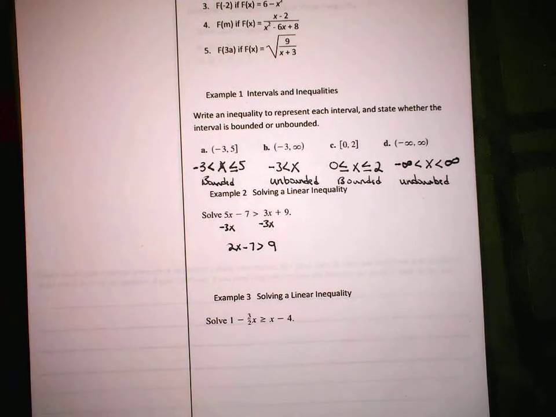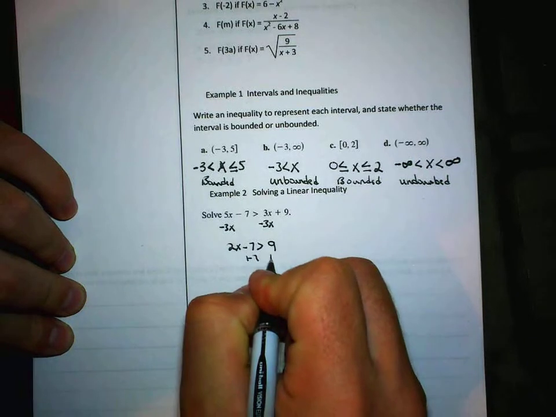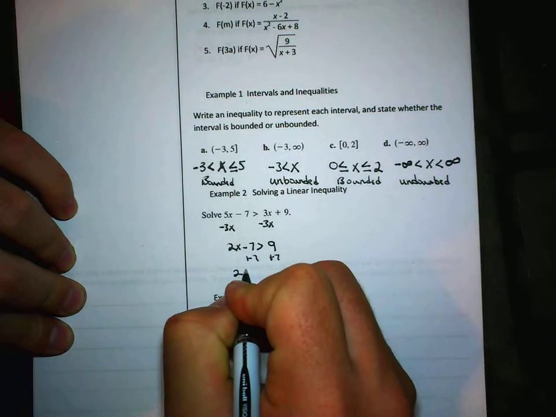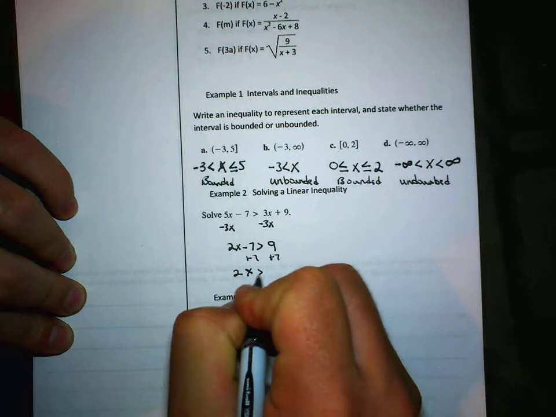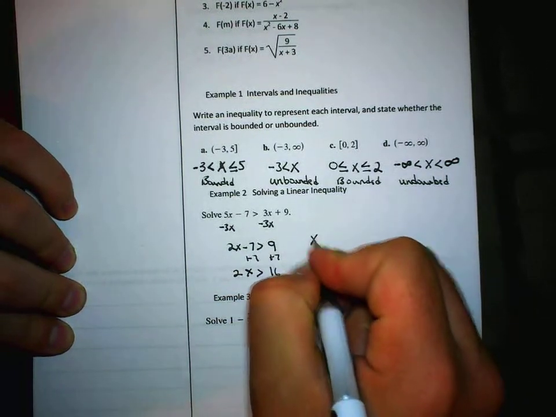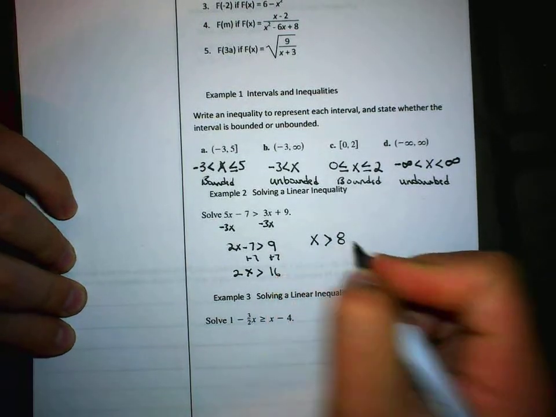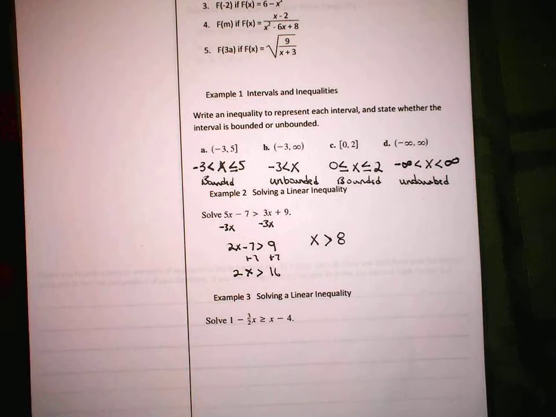Alright, now I'm going to add 7 to both sides, and it's going to change to 2x must be greater than 16. And then I can divide both sides by 2, so x is greater than 8. Alright? Not too terribly difficult. Solving for a single linear inequality, not bad at all.